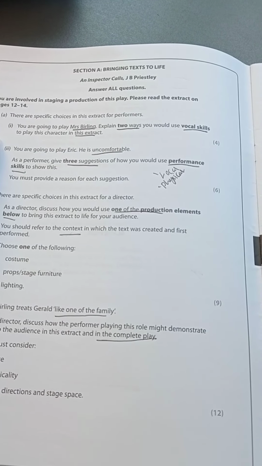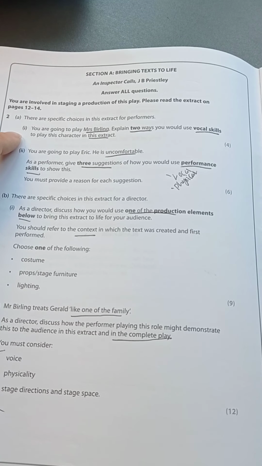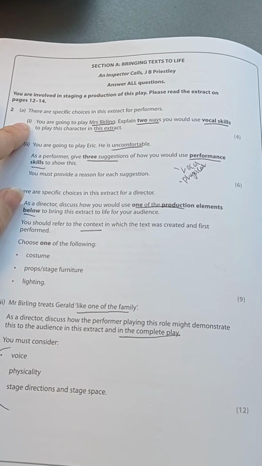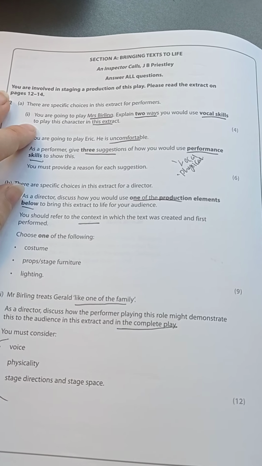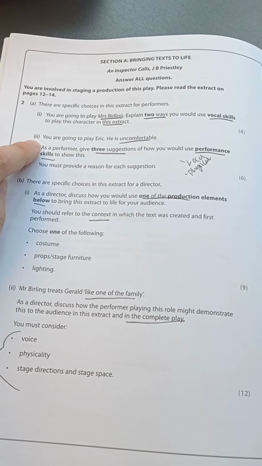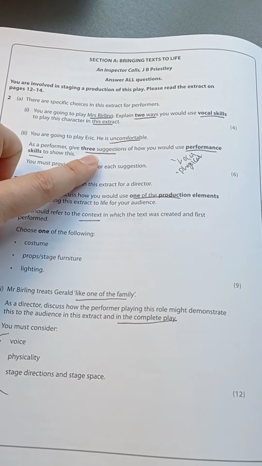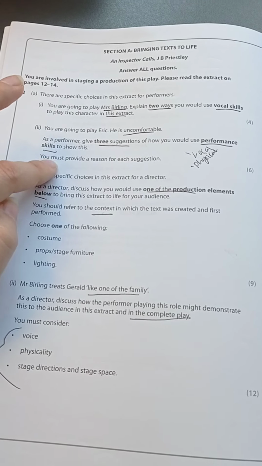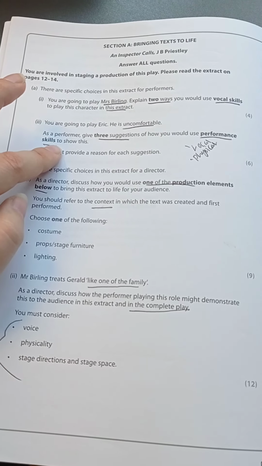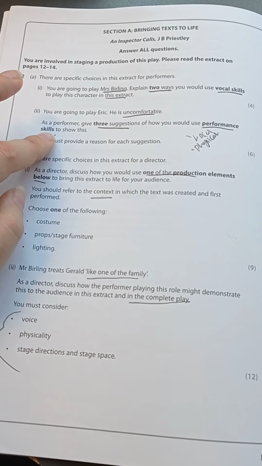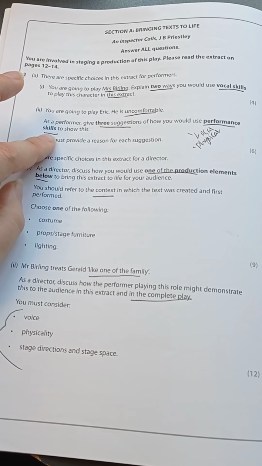Just as we've looked at in lessons, your first question, AI, will ask you to look at either vocal skills or performance skills and give 2 examples. And then question AII will ask you to give 3 examples, and it could be vocal, physical, or performance skills, which is vocal and physical skills. So if you see performance skills, you want to talk about vocal and physical skills in your answer.